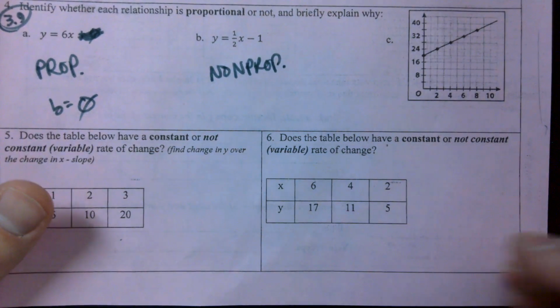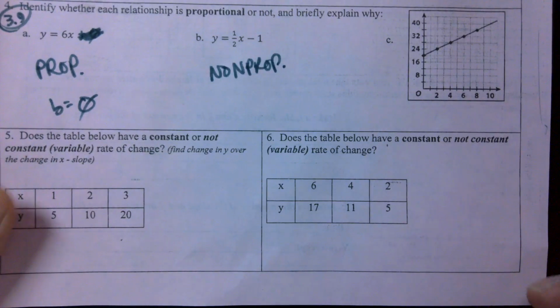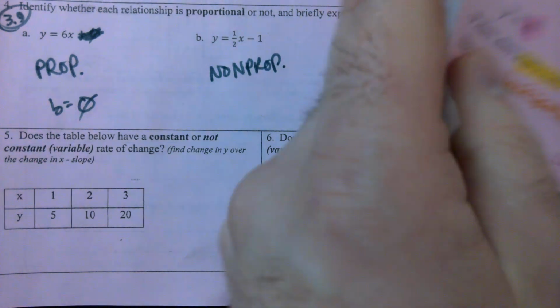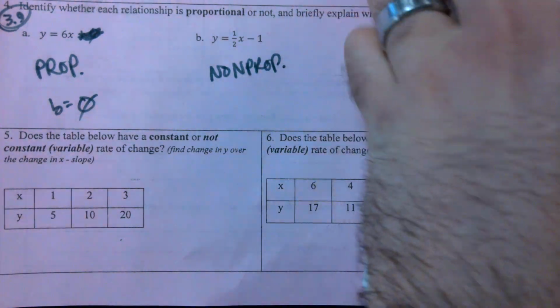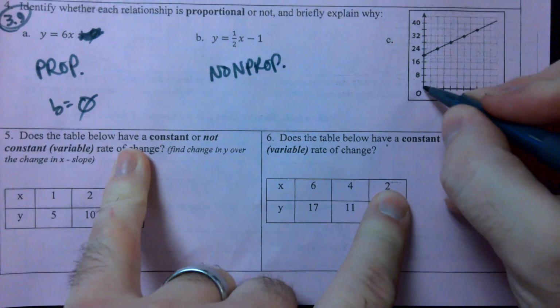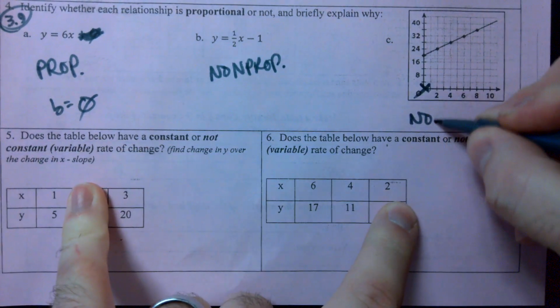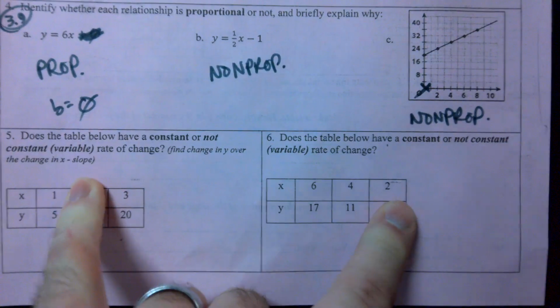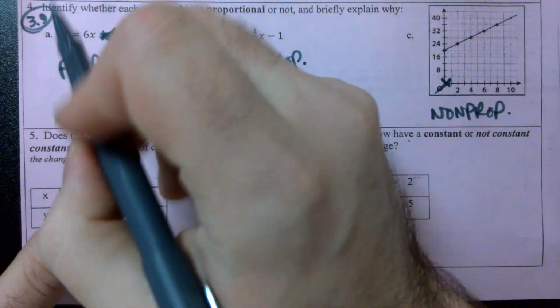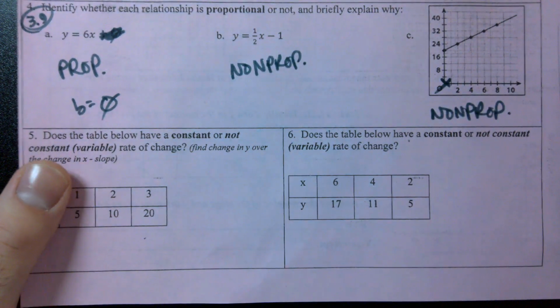And a lot of you, I don't know what was going on, but you just skipped C. I don't know if you didn't think it was a problem or what, but this time I'm looking at a graph. Okay? How can I tell if a graph is proportional or not? If B's on the origin. That's right. Does this one go through the origin? No. So it's non-proportional. Don't skip that one on the test. This is an A, a B, and a C. You got to make sure you do them all.